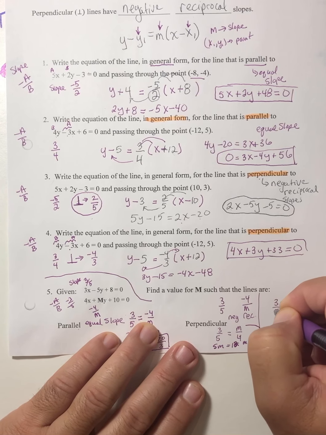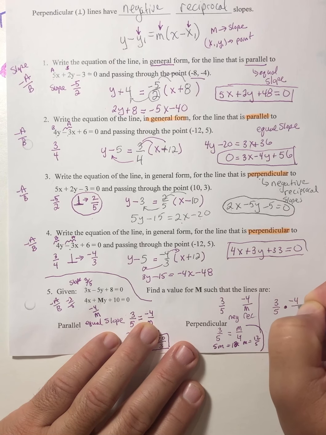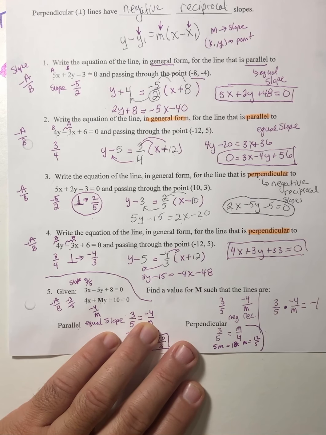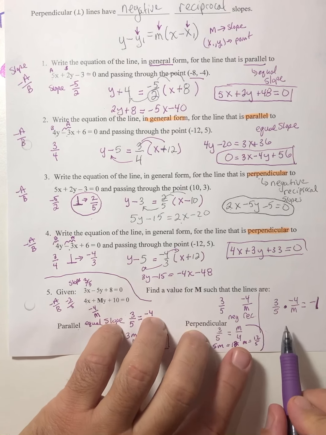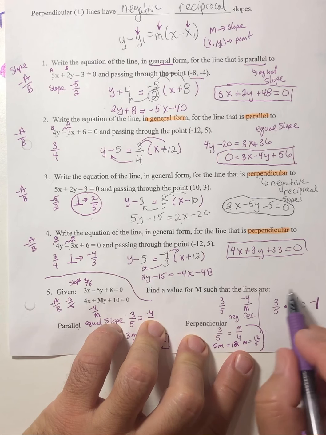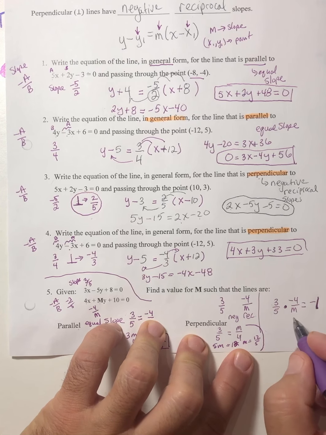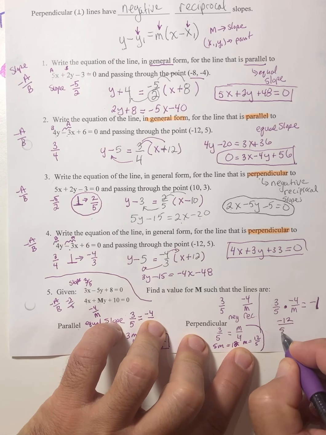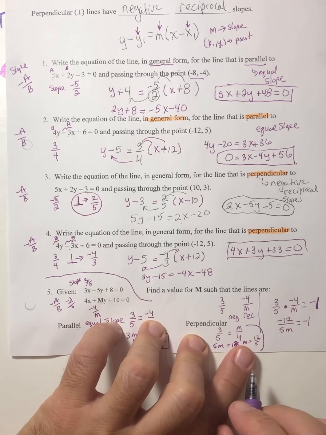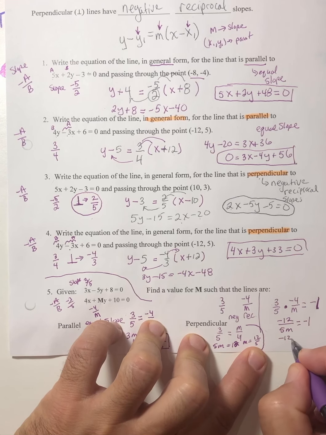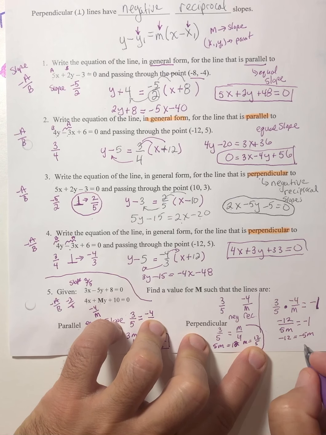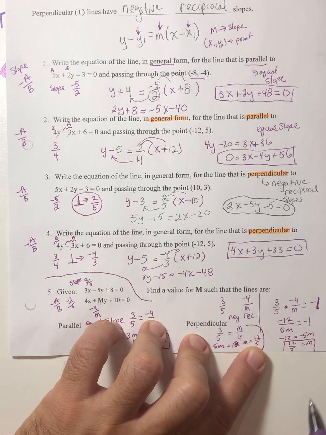So if I do 3/5 times a negative 4 over m, that will equal negative 1. I'll show you why in just a second, okay? So this is the preferred method. This is the method I would like you to use. I think it's a little bit easier. So all I've got to do is just multiply. So here I have my negative 12 over 5m equals negative 1. And then literally you can cross multiply and then divide. So we have negative 12 equals negative 5m. So m equals 12 fifths. So we have the same answer.